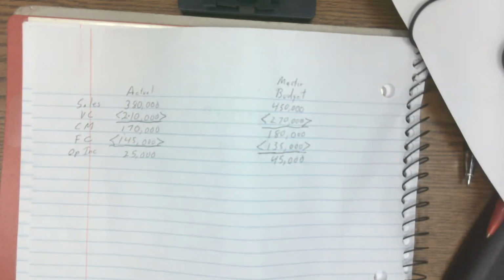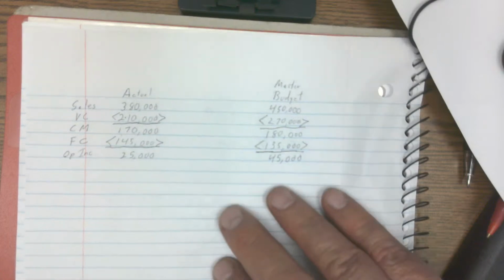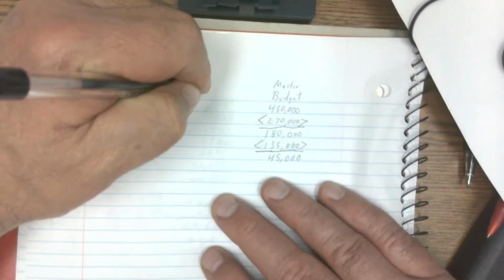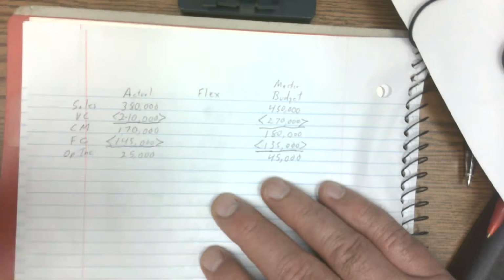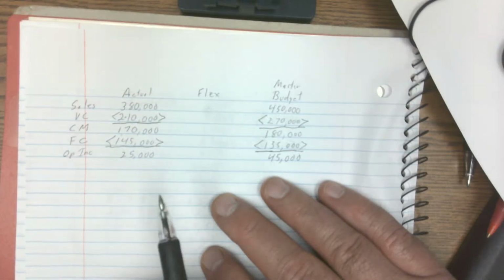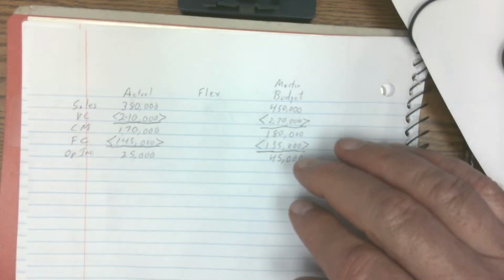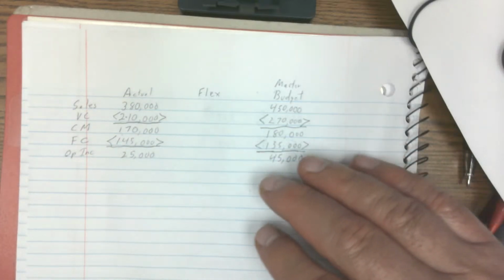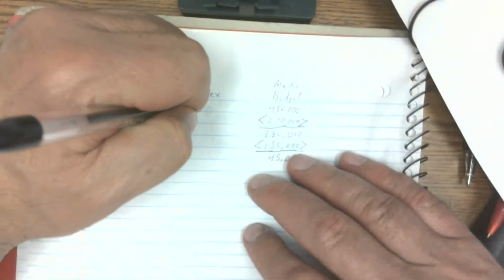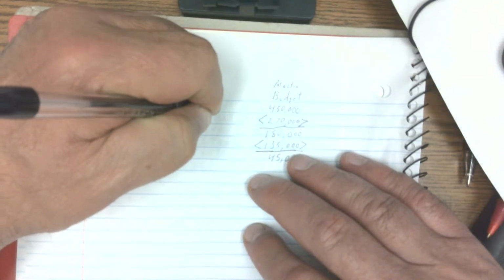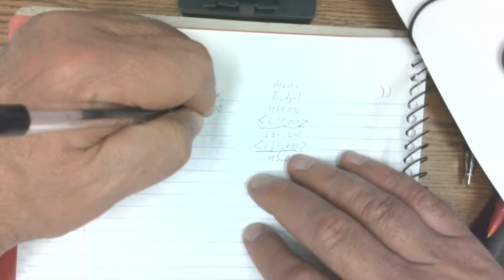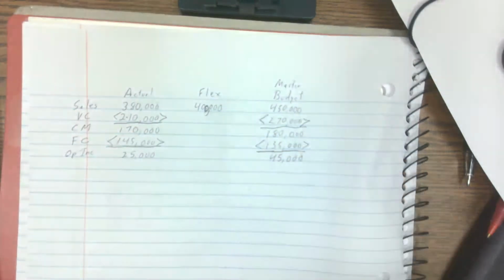Now, here's where we get the idea of the flexible budget. We sold only 40,000. What should the budget have been if we were expecting to sell 40,000? So 450,000 over 45,000 units would be $10 per unit. If we only sold 40,000, our sales would have been expected to be 400,000.